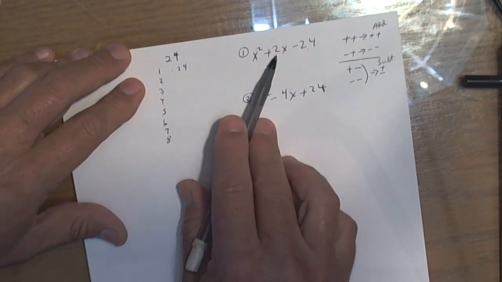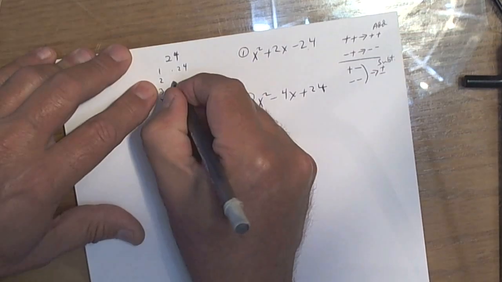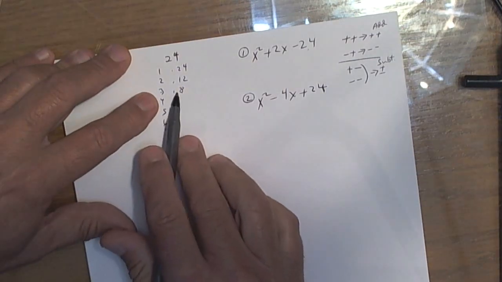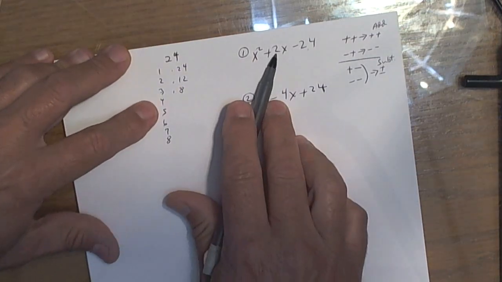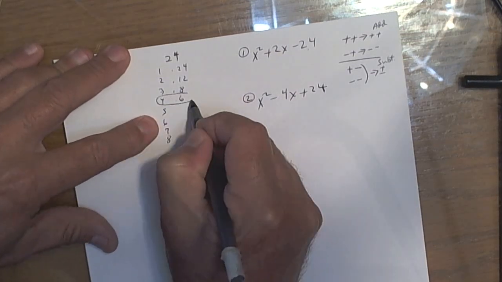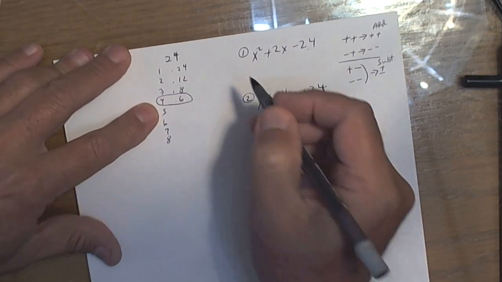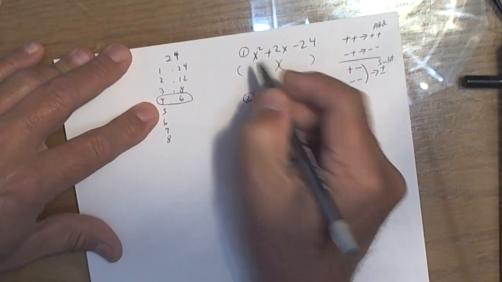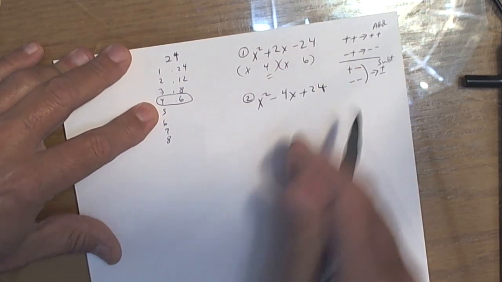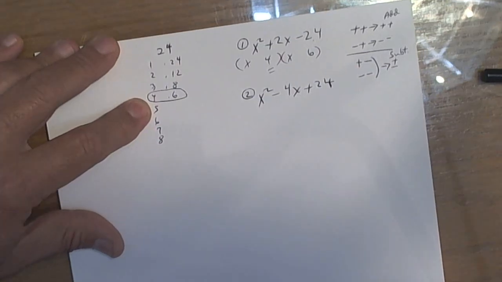We don't want 23. 2 times 12, that's not going to do it. 3 times 8, well, 8 minus 3 gives you 5, we don't want that. It's close. And then 4 times 6. That's it right there. That's going to subtract 6 minus 4 to give me that middle term. So your answer is going to be x plus 4 and x minus 6. I want the smaller number first. It really doesn't matter, but I do want the smaller number first.